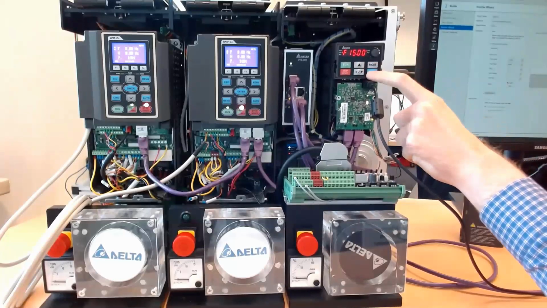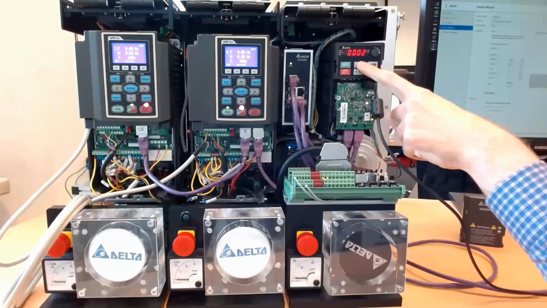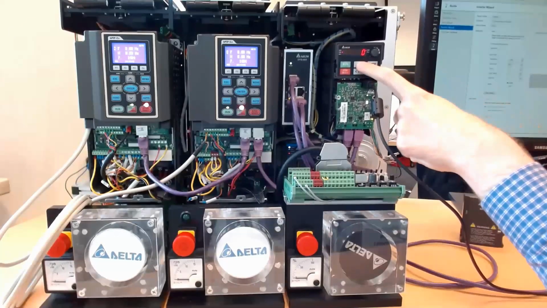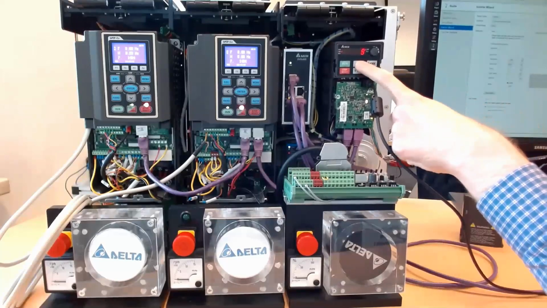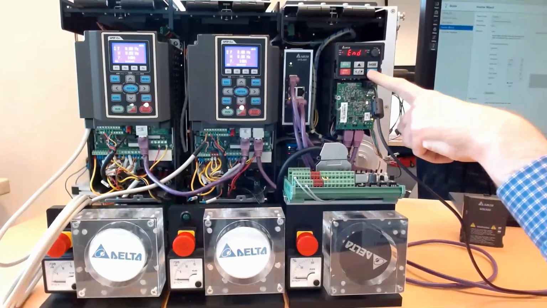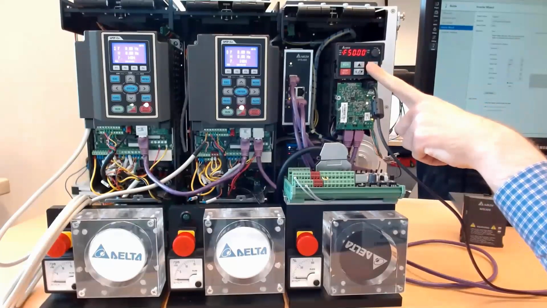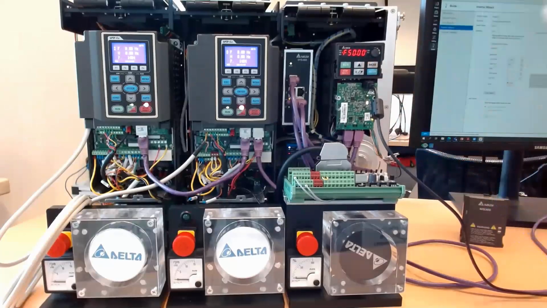Now I will go back again to parameter 00.02 and I will set this to 9. 9 means that the drive is reset to its 50 Hertz default. Okay, so now that I know that there's no strange setting on the drive, I can start my own test.